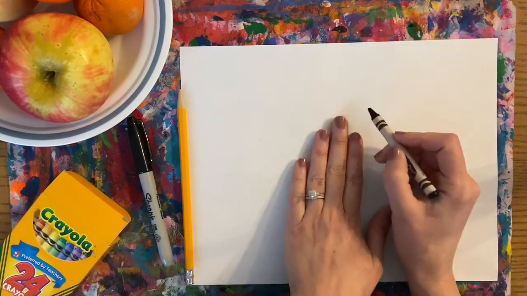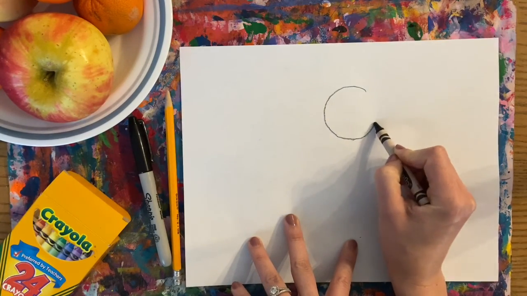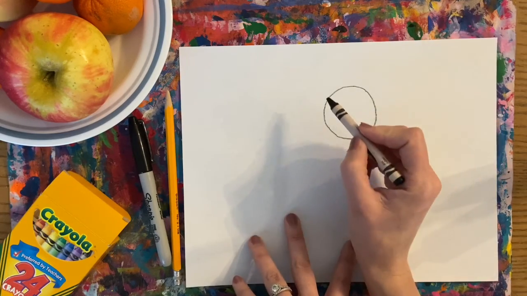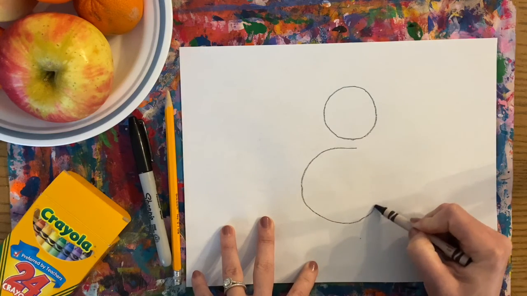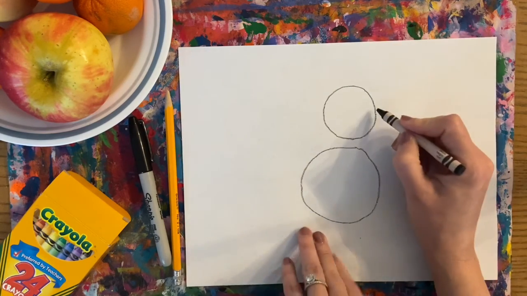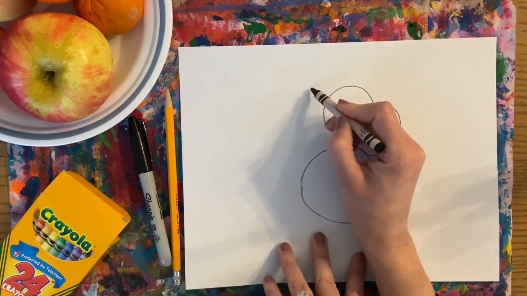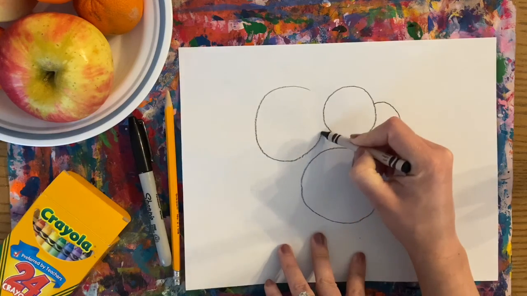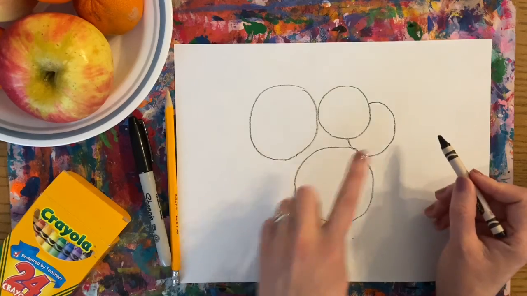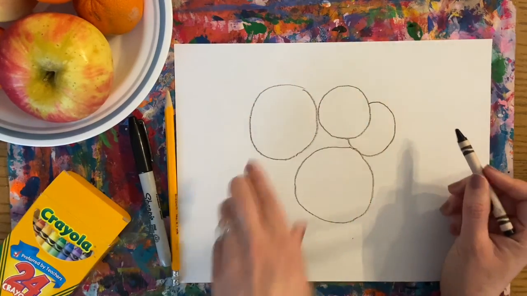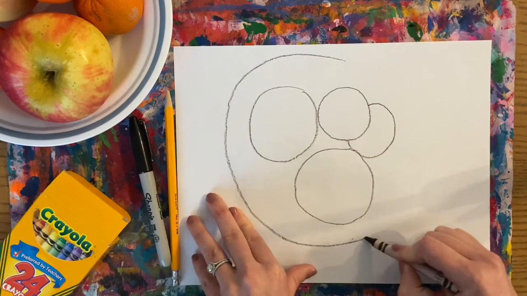So I'm going to practice some circles with my finger in the center of my paper. And then I'm going to carefully draw those circles. Now, apples and oranges are not perfect circles, so if they're a little lumpy and a little bumpy, that is a-okay. My apples are a bit larger than my oranges. I'm also going to have some behind. This is showing overlapping. Just don't have your lines going on top of each other. Now, to make these look like they're actually on a plate or in a bowl, I'm going to do a large circle around them.